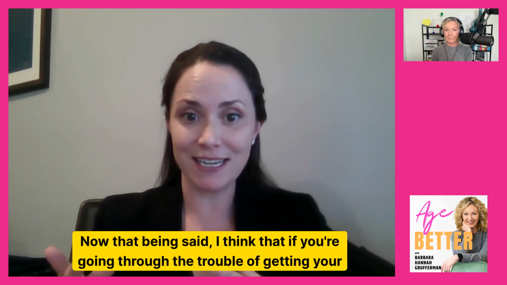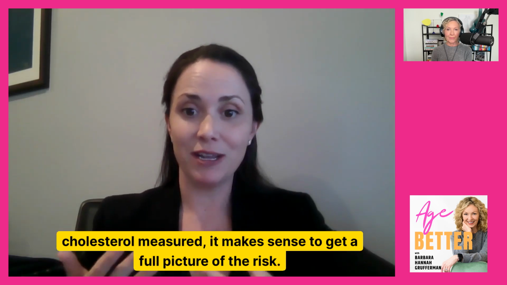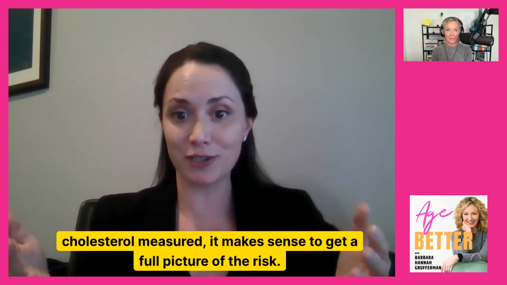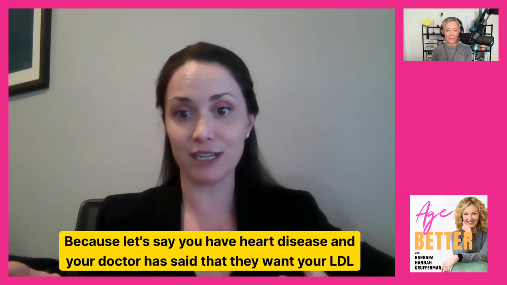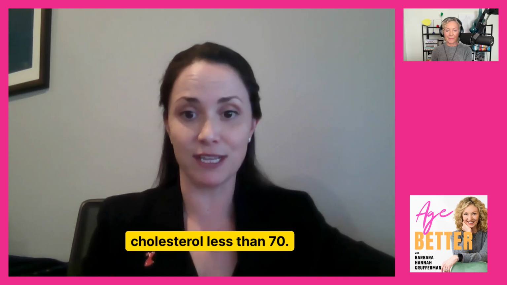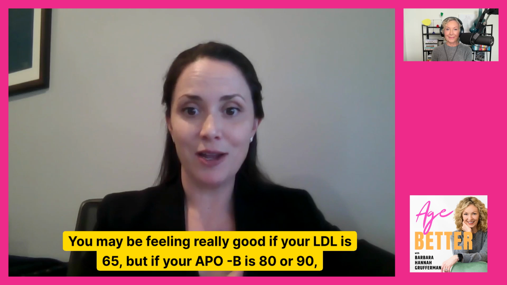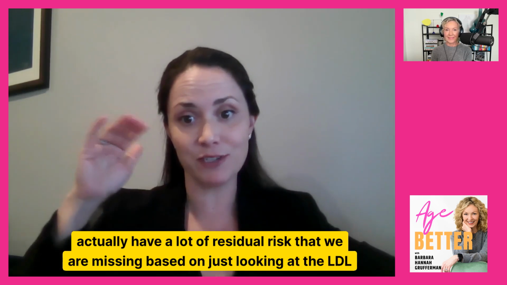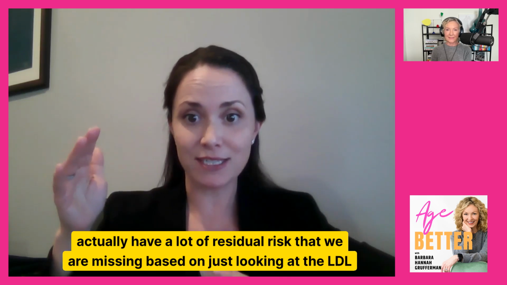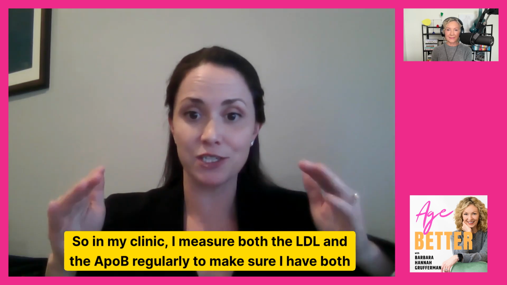Now, that being said, if you're going through the trouble of getting your cholesterol measured, it makes sense to get a full picture of the risk. Because let's say you have heart disease and your doctor has said that they want your LDL cholesterol less than 70. You may be feeling really good if your LDL is 65. But if your ApoB is 80 or 90, you actually have a lot of residual risk that we are missing based on just looking at the LDL cholesterol. So in my clinic, I measure both the LDL and the ApoB regularly to make sure I have both where I want them.